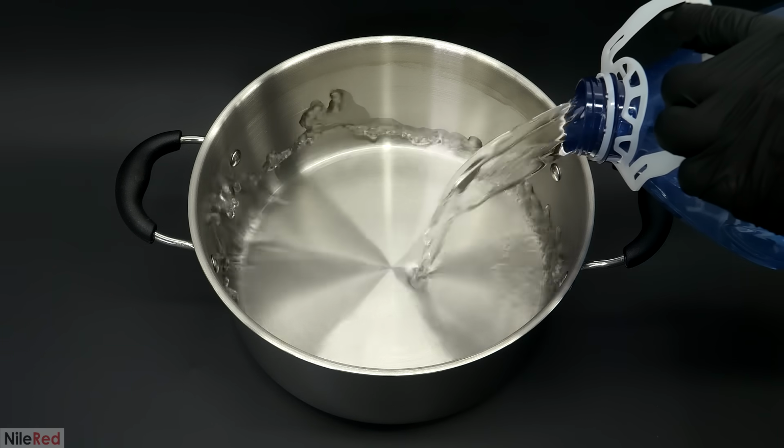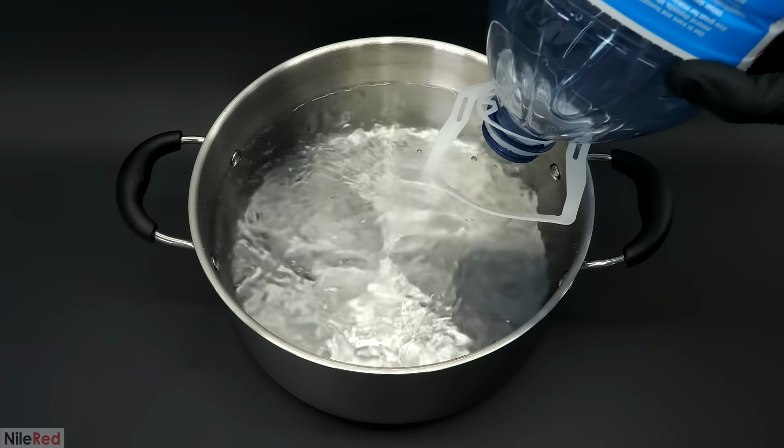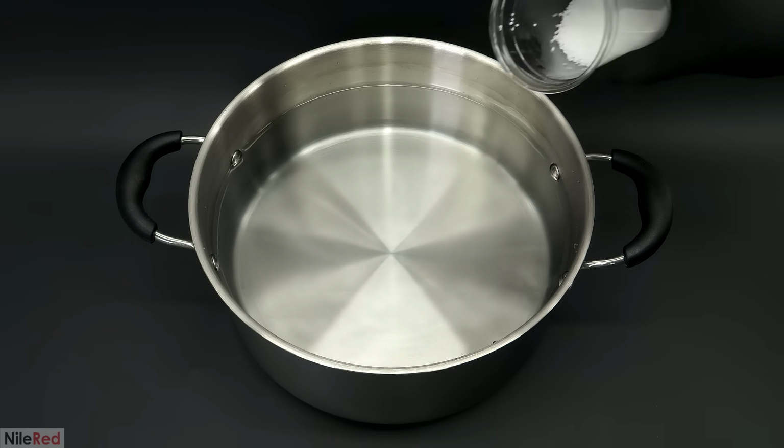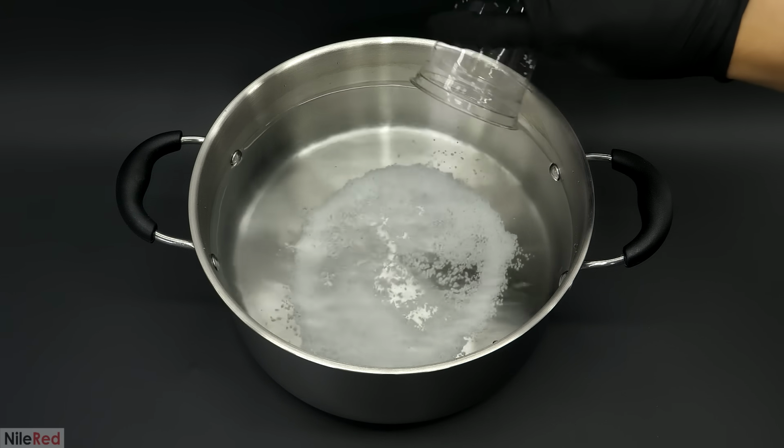To fix this problem though, it wasn't very hard, and I just had to pre-treat the cellulose with a dilute base. So, I got out a large pot, and into it, I added 3 liters of distilled water, followed by 60 grams of sodium hydroxide drain cleaner.